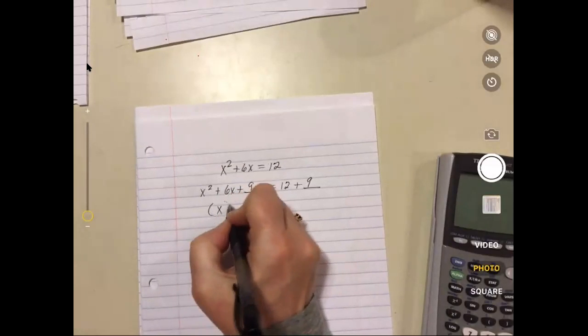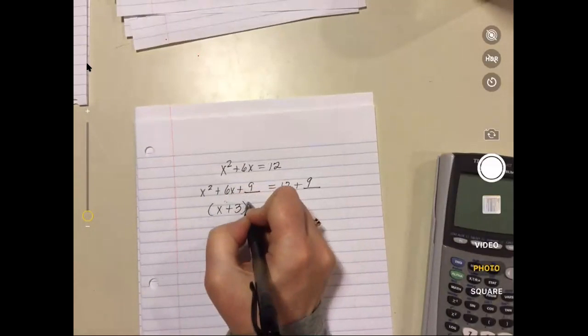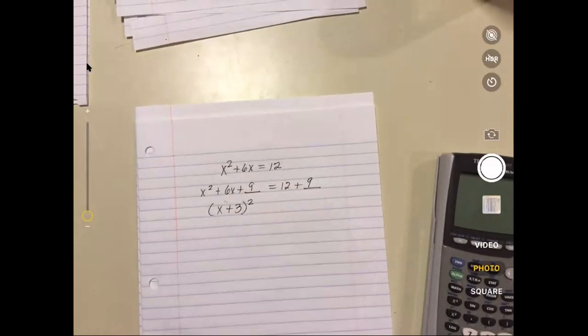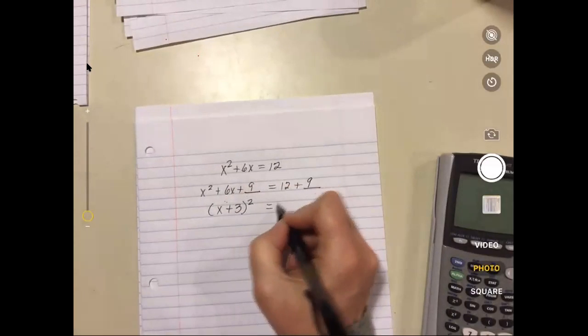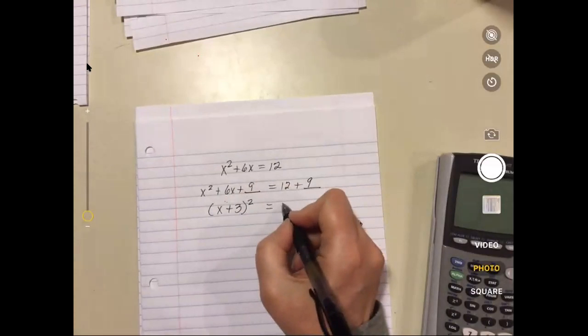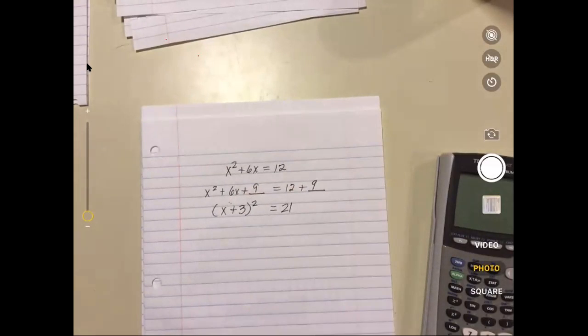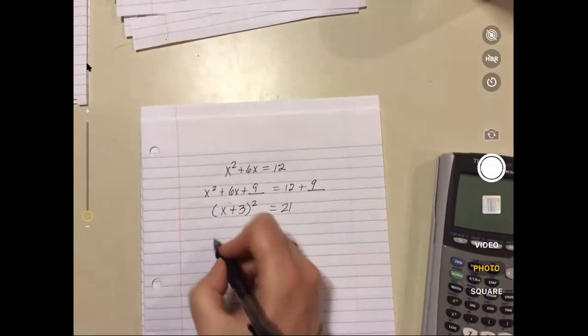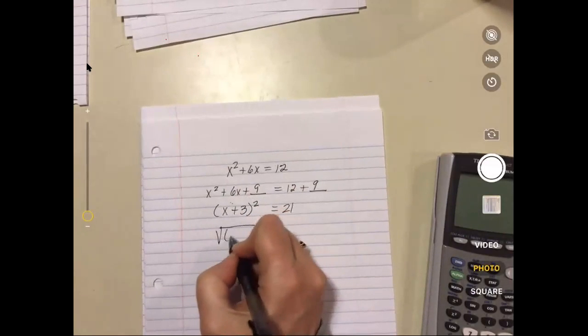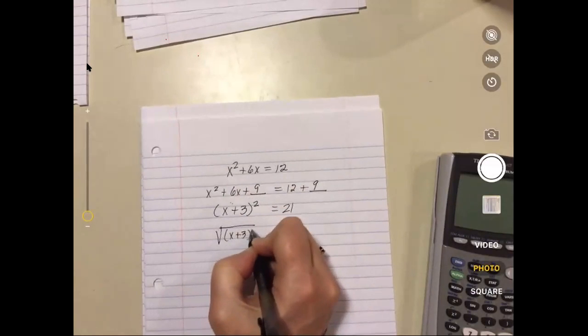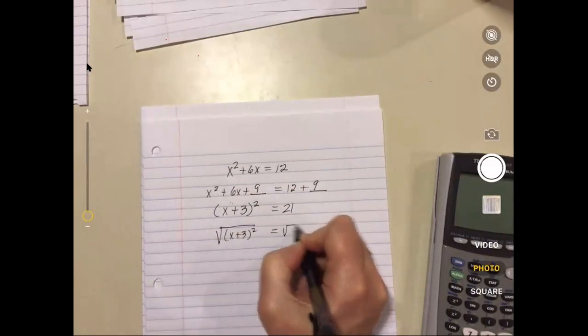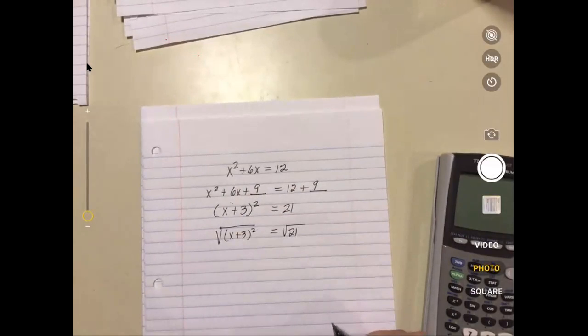It makes x plus 3 squared, x plus 3 times x plus 3. This side makes 21. And now I can get my answer. The square root of x plus 3 squared equals the square root of 21.